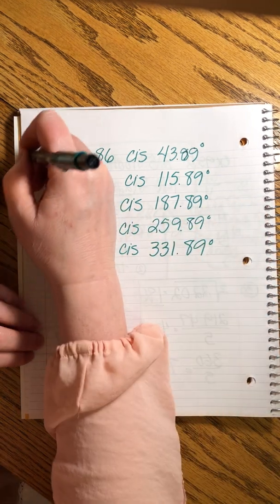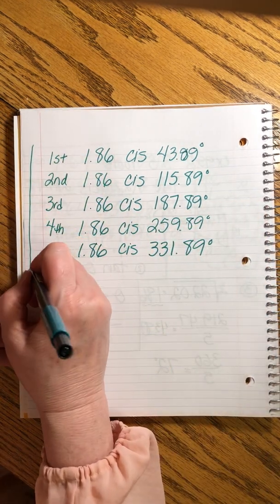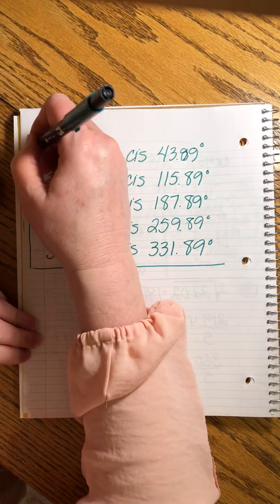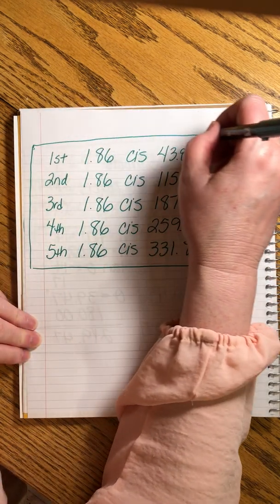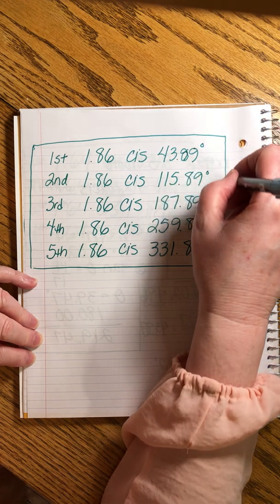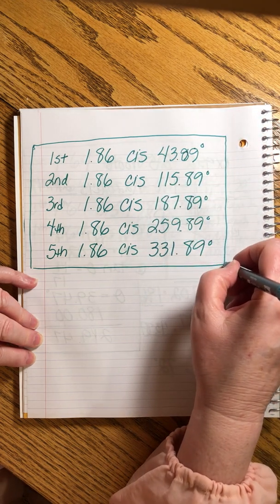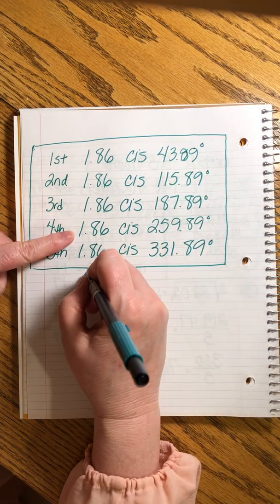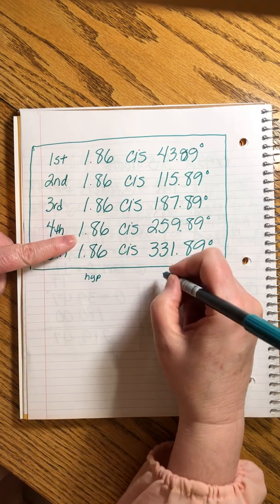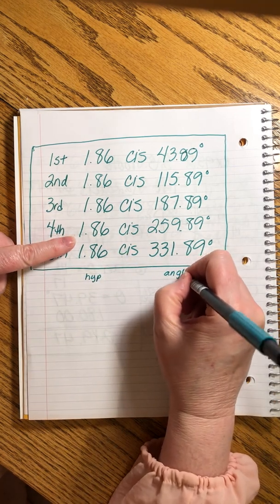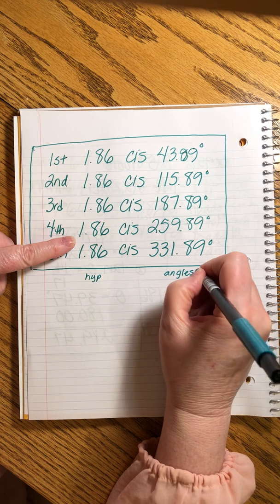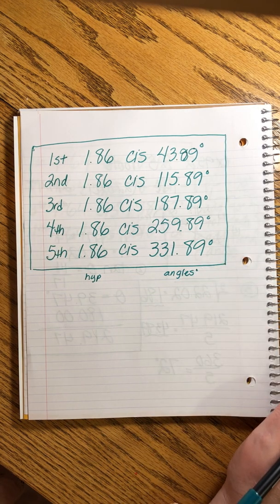Okay, this is our answer. Those are the 5 fifth roots of that polar number we created way back at the beginning. Remember, these are all the hypotenuses, and these are all the angles that you can use. All right.